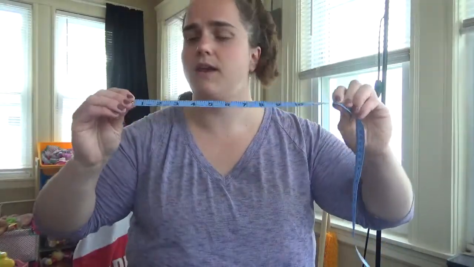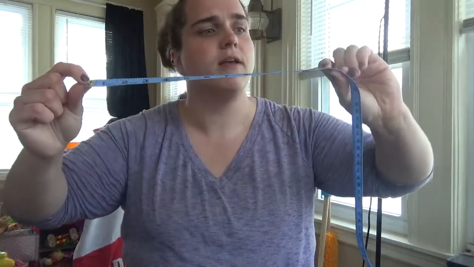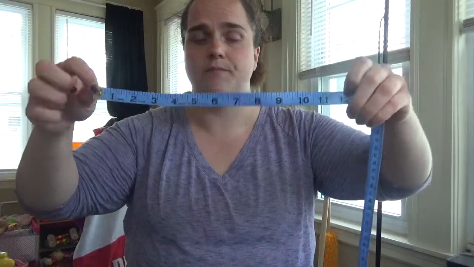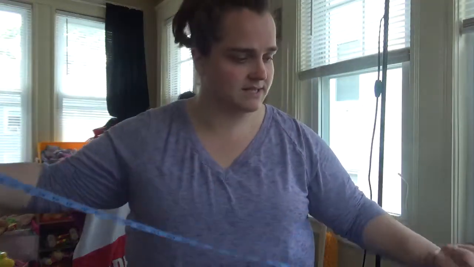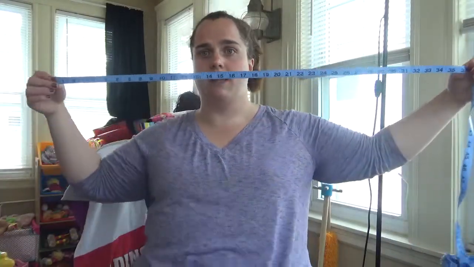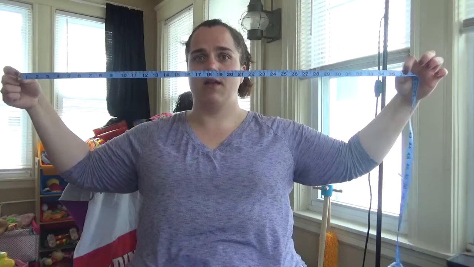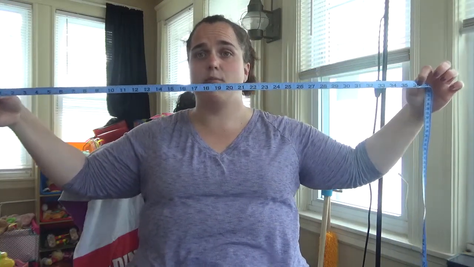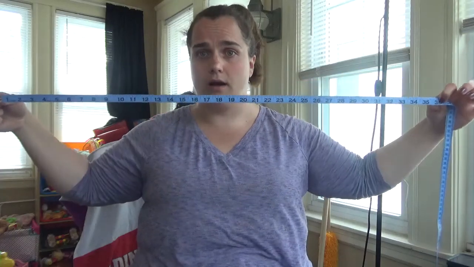And so you can see here, from my finger to my other finger, this represents 12 inches, and that's 1 foot. But a yard represents 3 feet. So that means 3 groups of 12. So that would be from my finger to my finger. This is 36 inches, which represents 3 feet, and we also call this 1 yard.